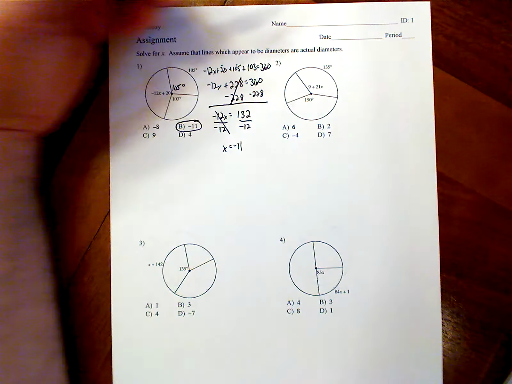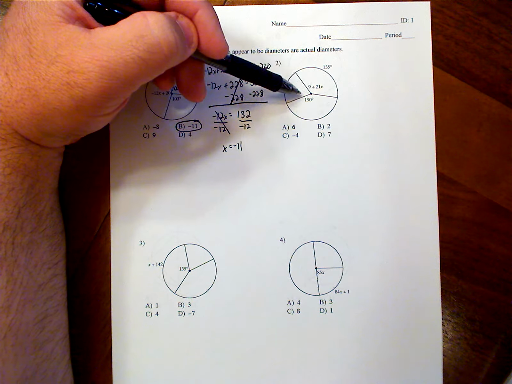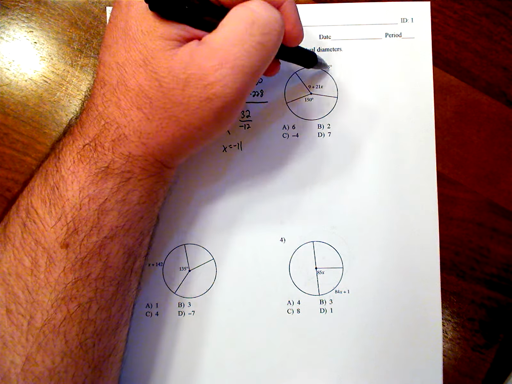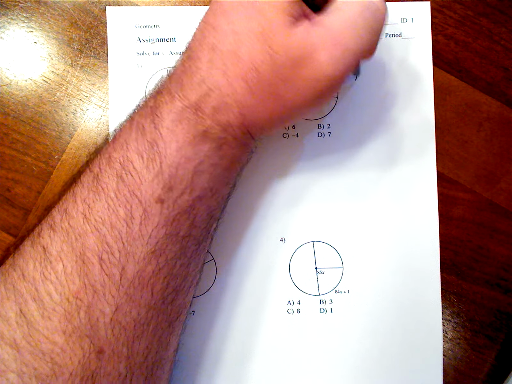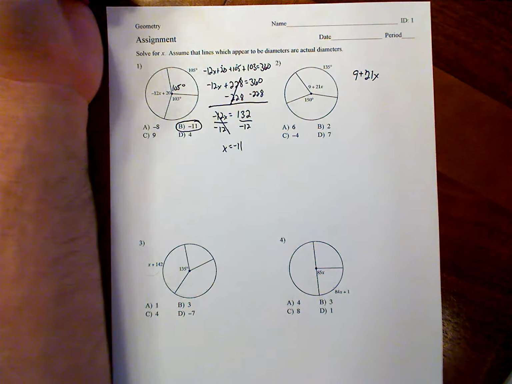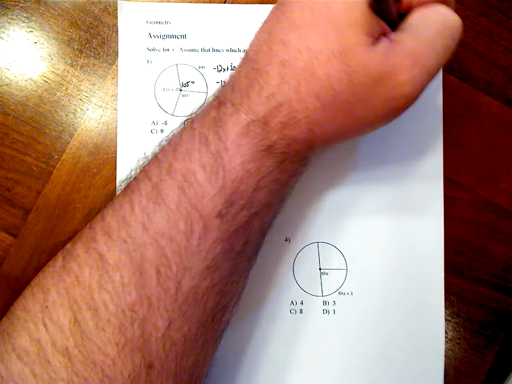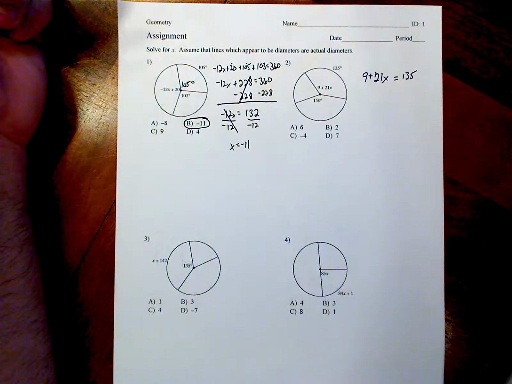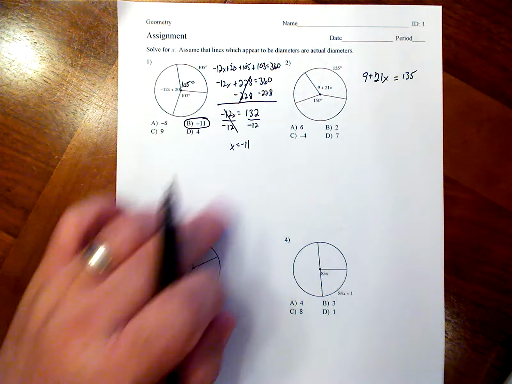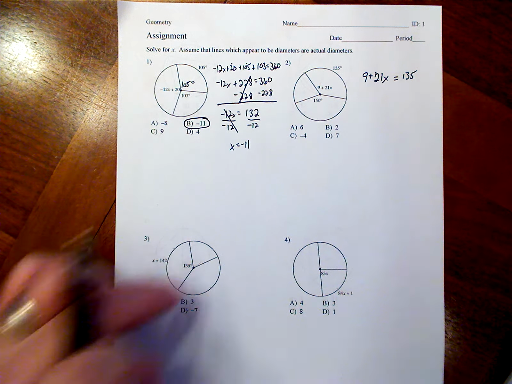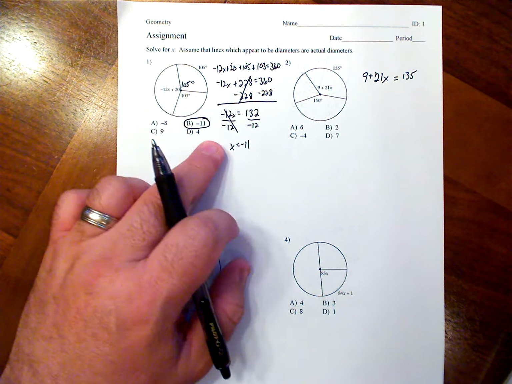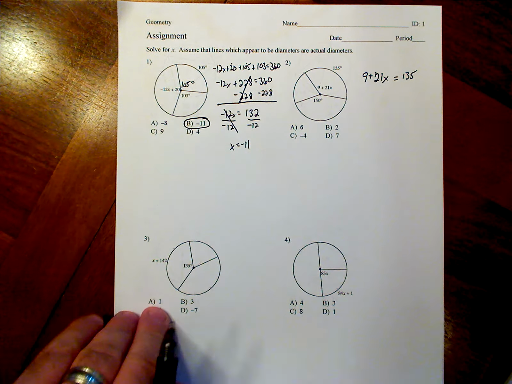Now, in number 2, it's a little bit different. Remember, this central angle is the same as the arc, so it's a little bit easier. 9 plus 21x is the same as that arc, 135. And then you're going to solve it. So on these 4 problems, they're central angle problems. How are you going to set it up? And then just solve it as a two-step equation.